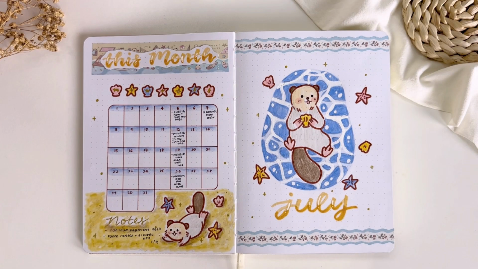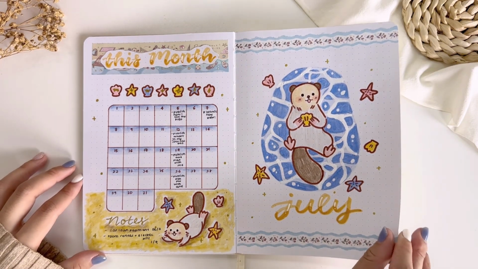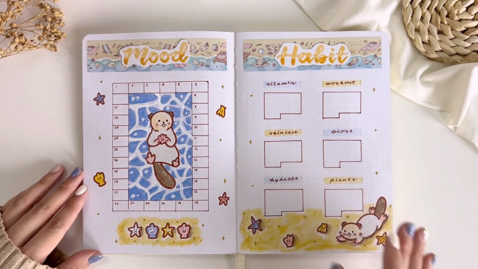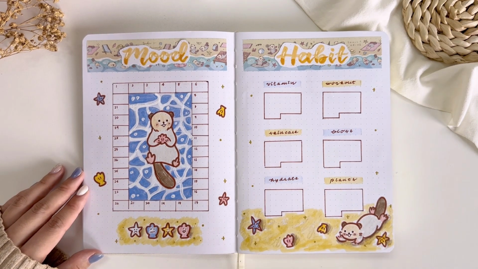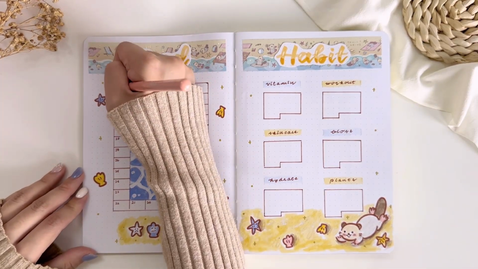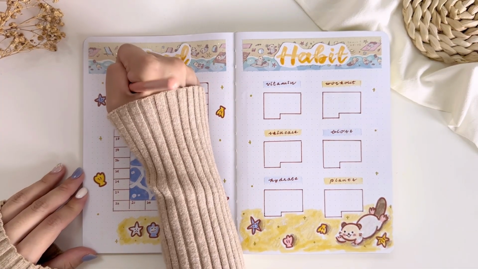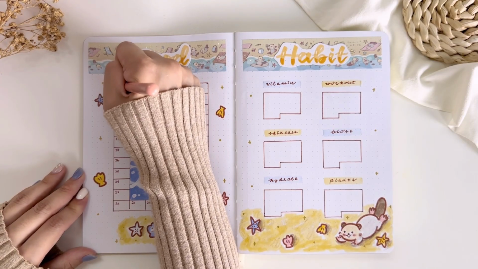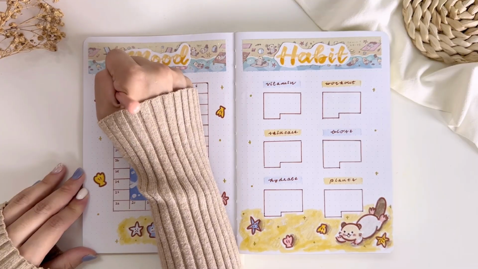And now, let's get back to how I use my bullet journal. So yeah, that's basically how I use my monthly log, and now we're on to my trackers. Usually I will update my trackers at night, but in this video, I'm just filling in the trackers in the afternoon and not at night like I usually do, because I just want to briefly show you all how I use my mood and habit tracker.